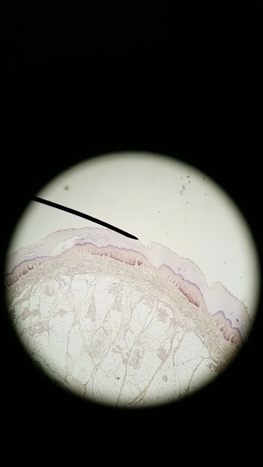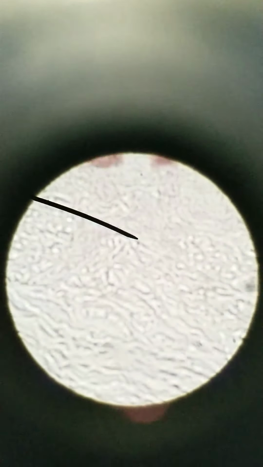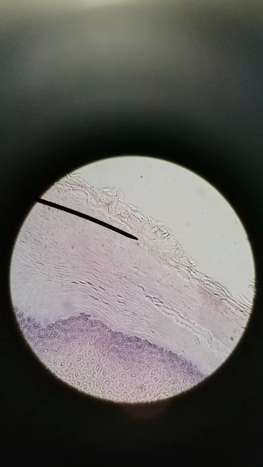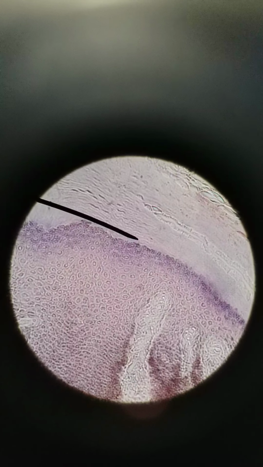We can see that a lot more clearly if we go closer. So we're at 40x right now total. Here's 100x. Here is 400x. Great. We can see the thick stratum corneum and then very, very thin layer. It's kind of halo looking. This right here, that is stratum lucidum. So that layer you only find in thick skin, not in thin skin.